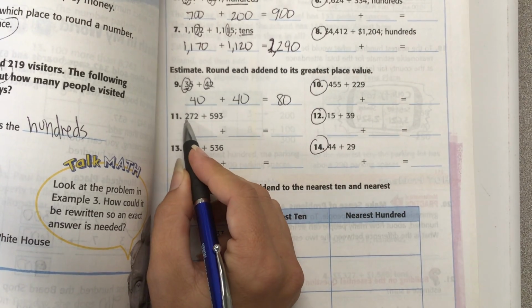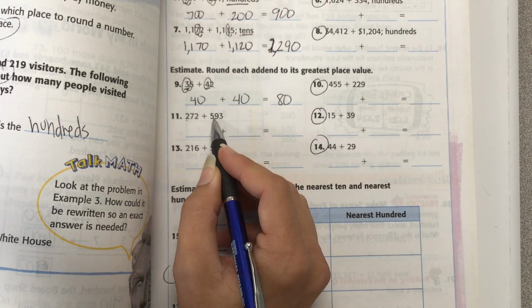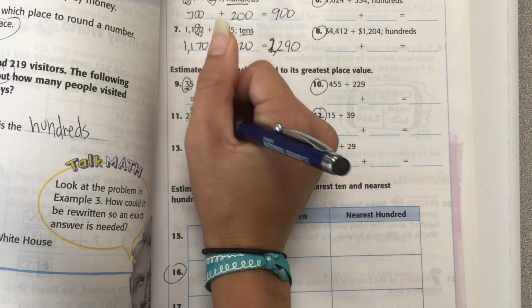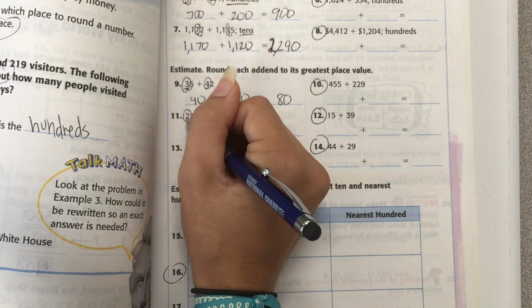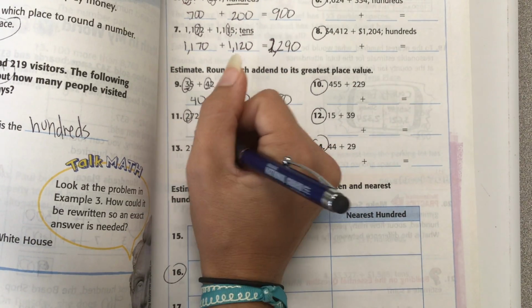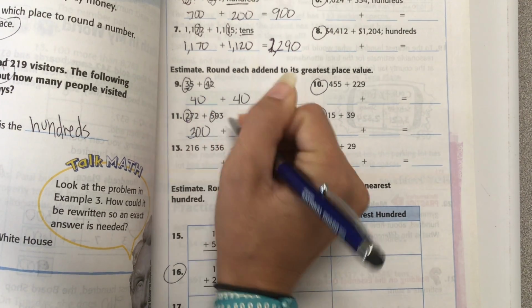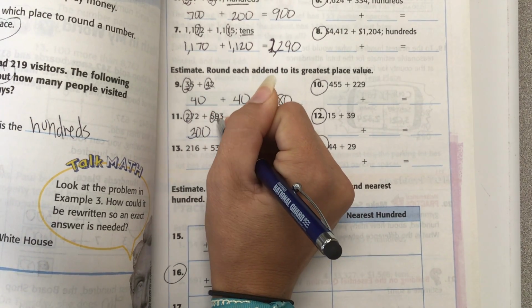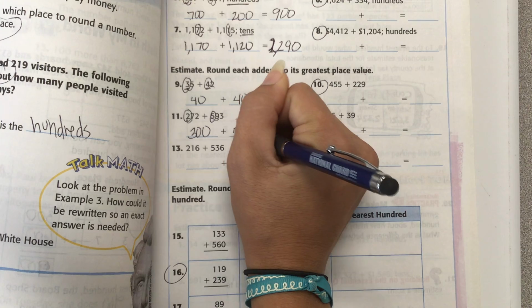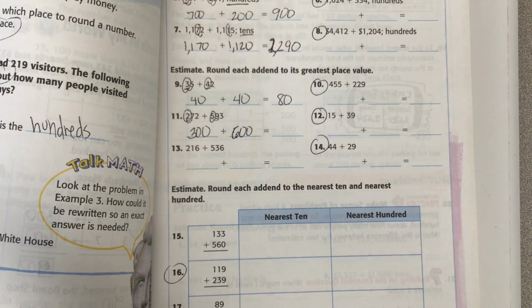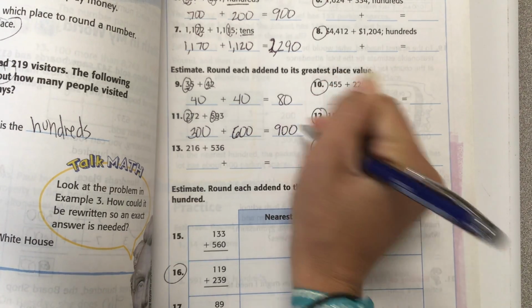Now here, this is 272 and this one's 590, so the greatest place value is the hundreds place. 272 is larger, so that becomes 300. 590, 9 is larger than 5, so 590 turns into a 600. 300 plus 600 is 900.